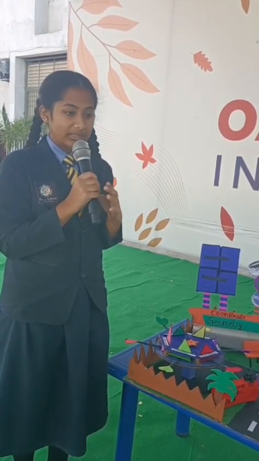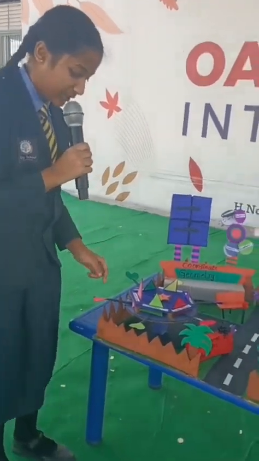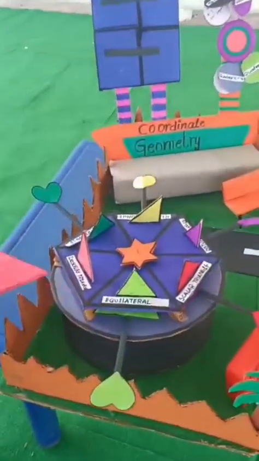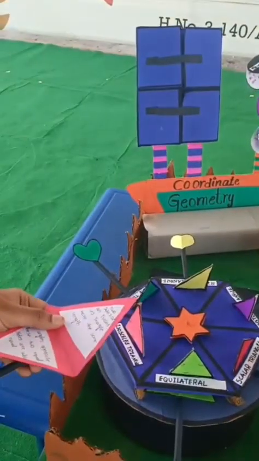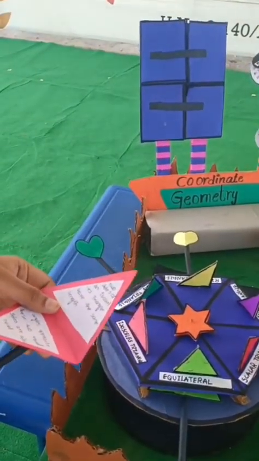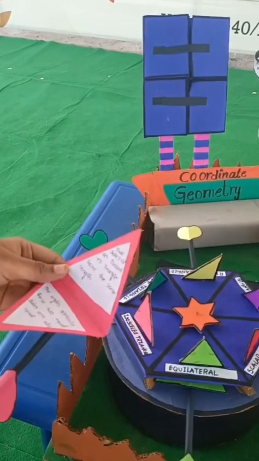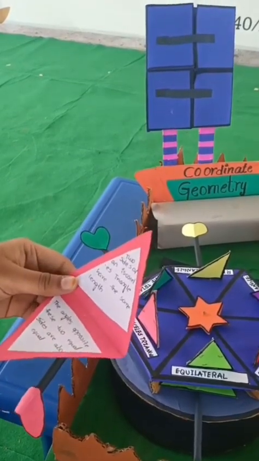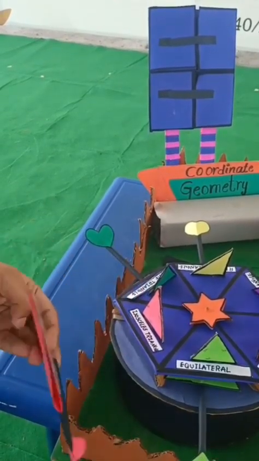Triangles have sides and angles. We can classify them into three main types by the length of their sides. First, isosceles triangle. Two sides of an isosceles triangle have the same length. The angles opposite these two equal sides are also equal.